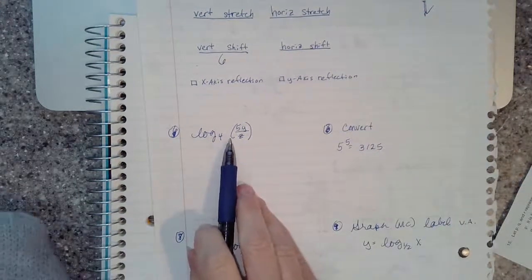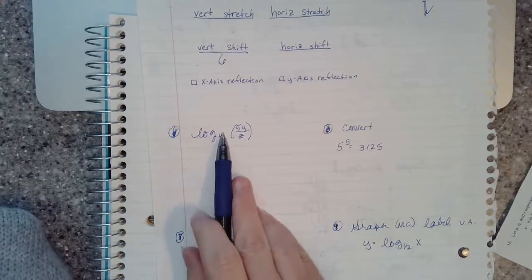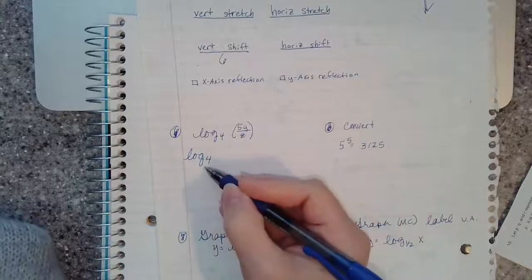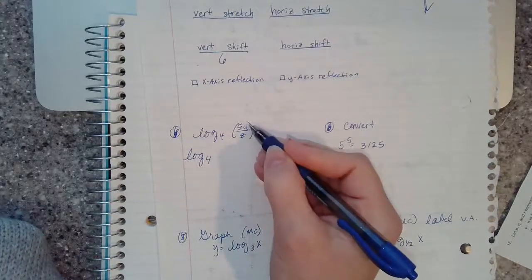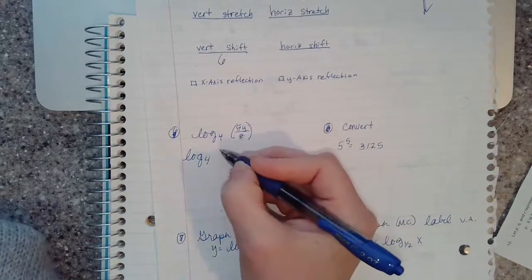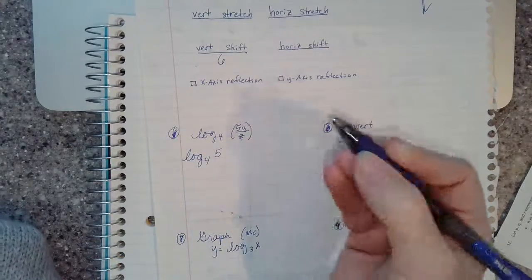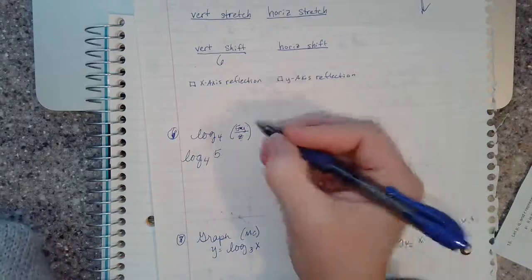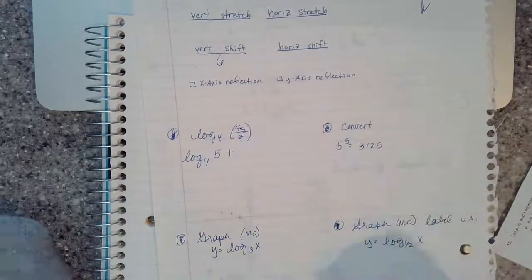But when we do the log of base 4, let me see if I can speed that up. Log of base 4, we expand out each piece of this, the 5, the y, and the z. So we write log base 4 of 5. Then, because there's an understood times between the 5 and the y, times goes with plus in our log and exponent rules.